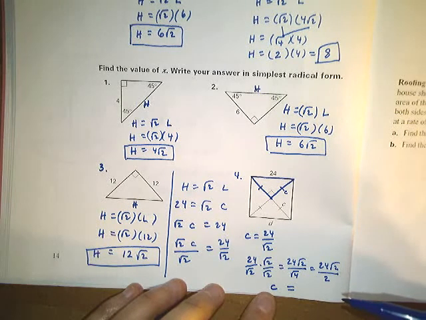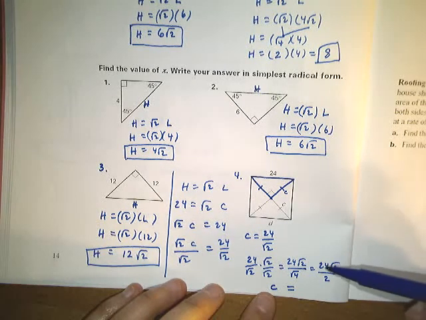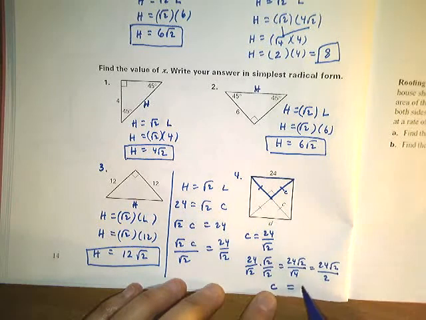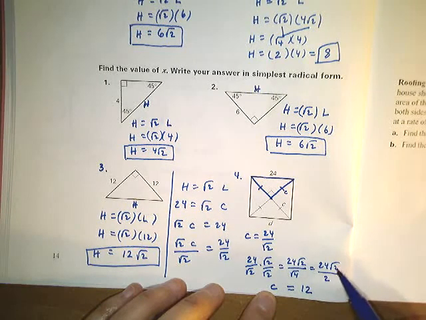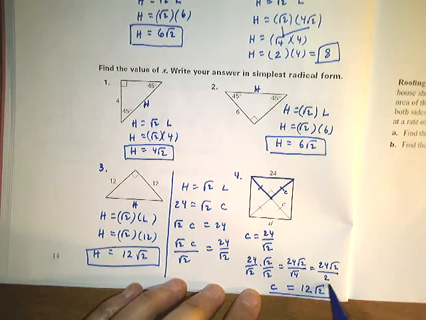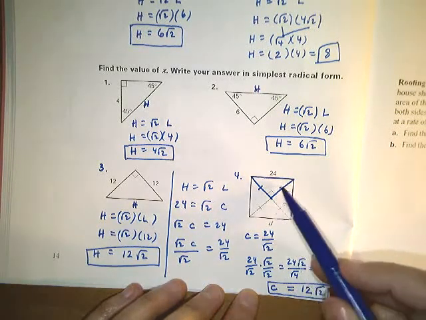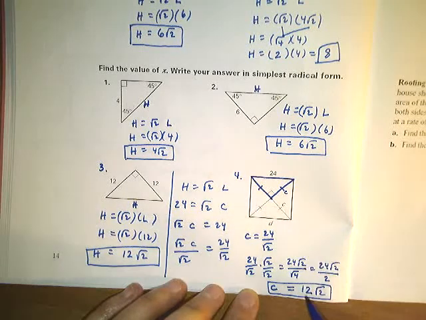And then all we have to do is divide if we can. 24 is divisible by 2, so we can divide the top by the bottom by just taking 24 divided by 2, which is 12. The square root of 2 just comes along for the ride and becomes part of our answer. So length C, which is the same as this, this, and this, is 12 root 2.